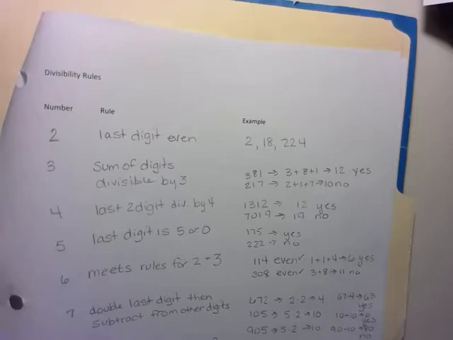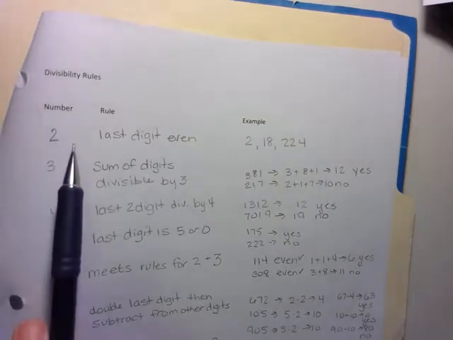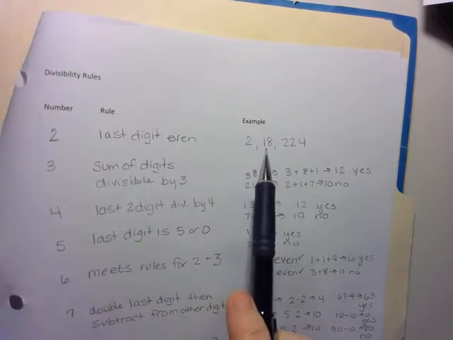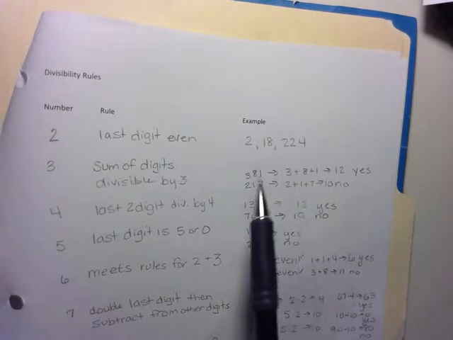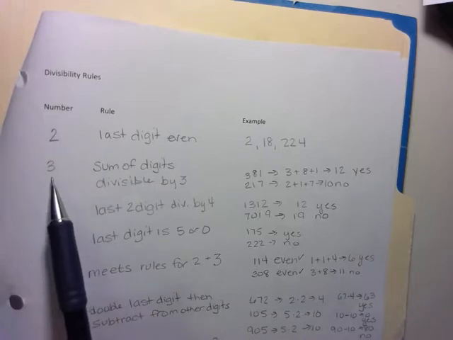We're going to start with finishing chapter 1, divisibility rules. If we're dividing by 2, our last digit should be even. Examples would be 2, 18, 224. Also, 0 is an even number.